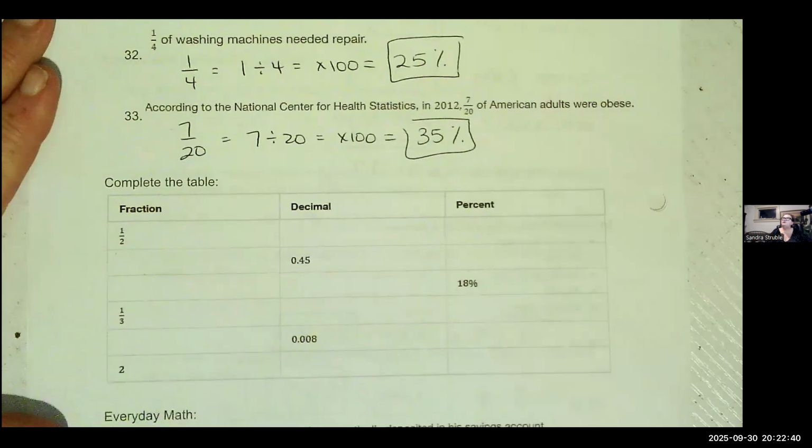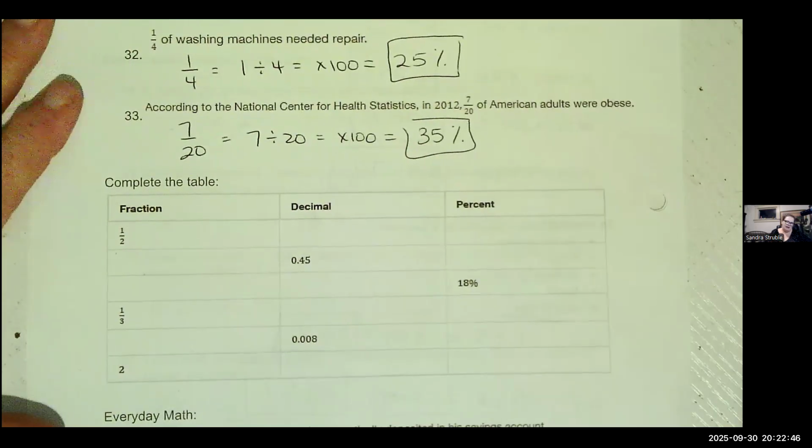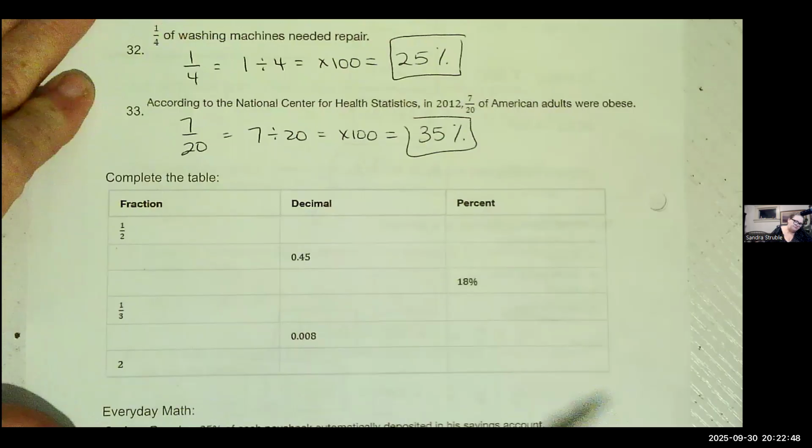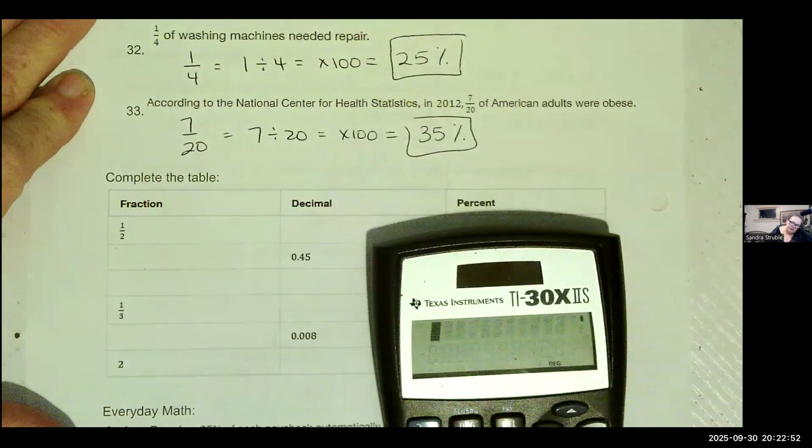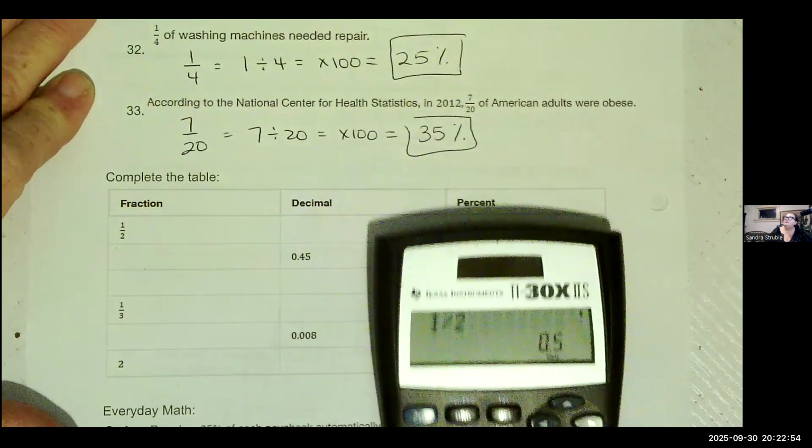So let's start with the first one. Pause the video, attempt to do as many of these as you can using the notes you've already taken, and then come back to check to see how you did. Okay. So 1/2 to change it to a decimal is just 1 divided by 2 equals 0.5.